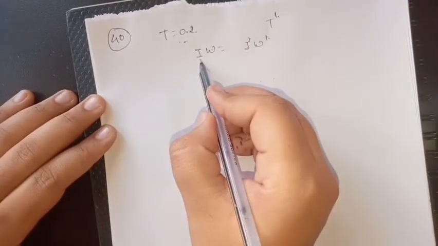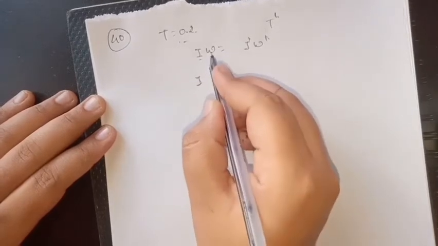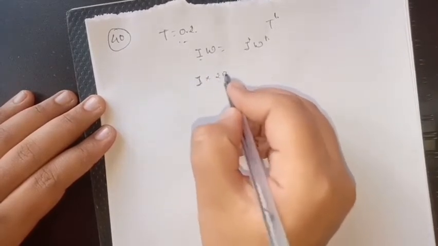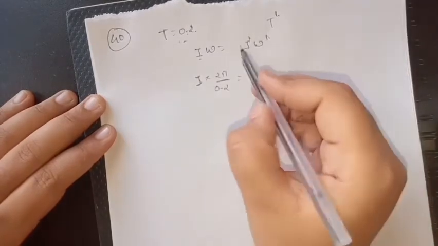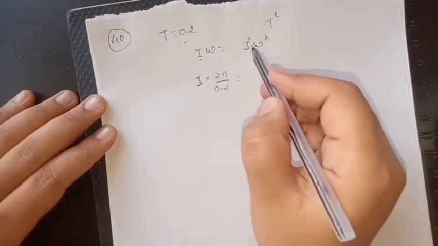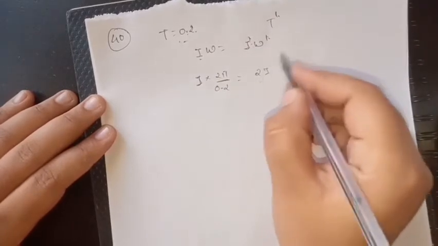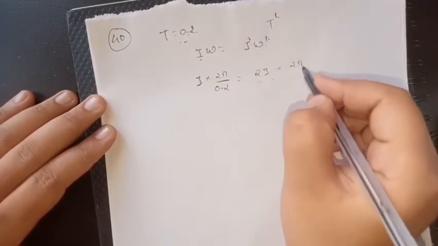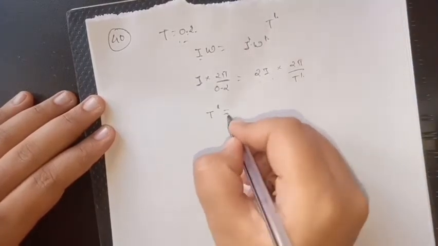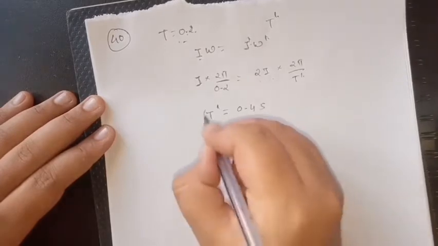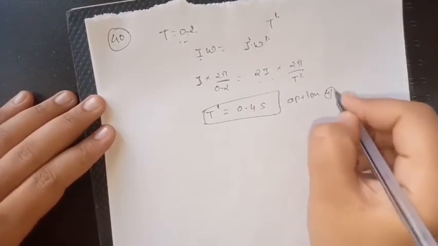Initially there was only one disk. Let's say its moment of inertia is I, and omega we can write as 2 pi by T, and the time period is 0.2. Now there are two identical disks, so the combined moment of inertia will be 2I and omega dash will be 2 pi by T dash. Simplify this, we will get T dash is equal to 0.4 second. So option 4 is the correct option.